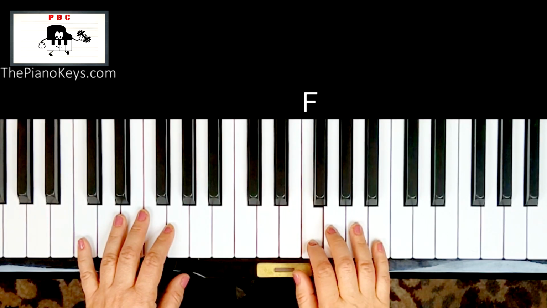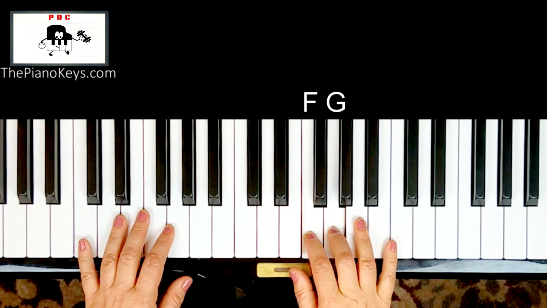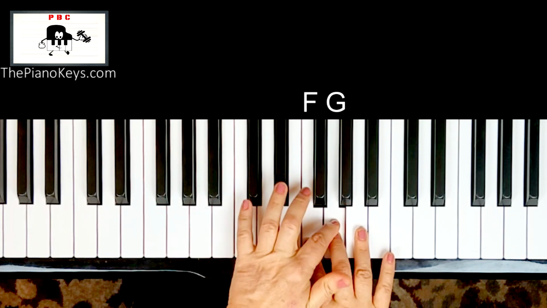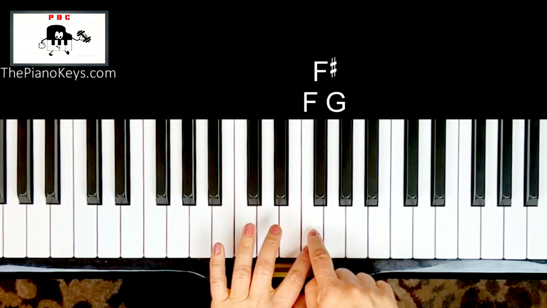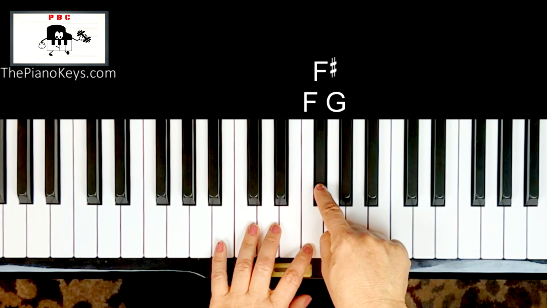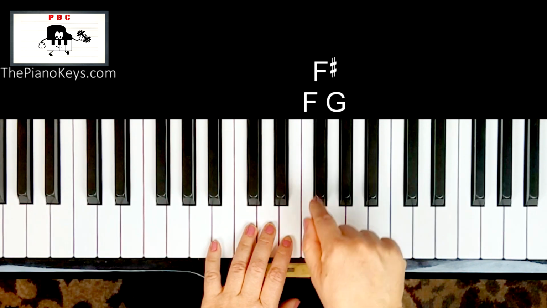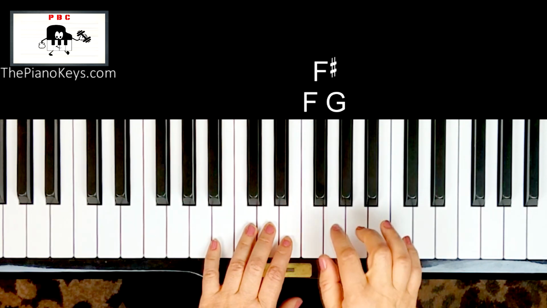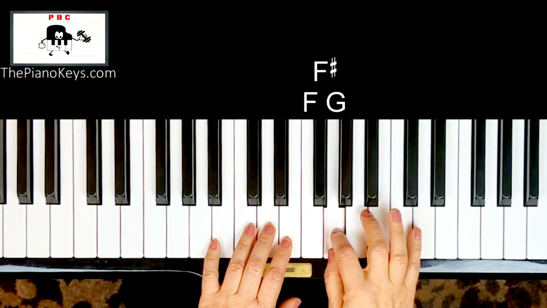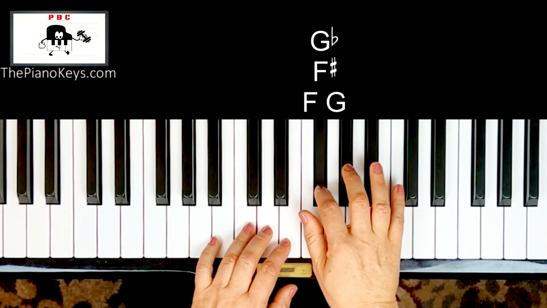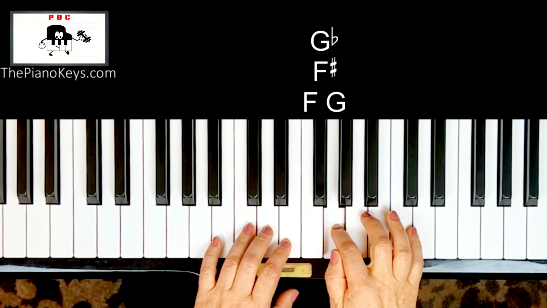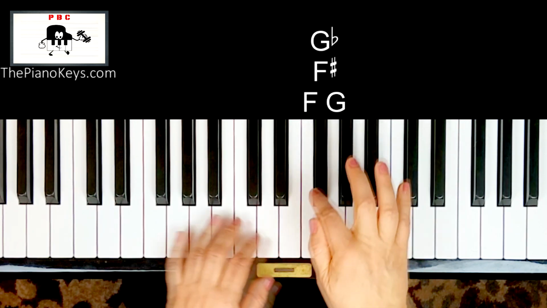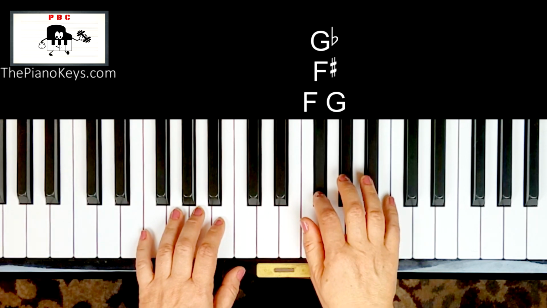Here's F, and here's G. Well, we've used F and we've used G. So, for this guy, we can either call it an F sharp, meaning it's the note directly to the right of F, F sharp. Or we can call it a G something. Here's G. This is G flat because it's directly to the left of G. G, G flat, F sharp.